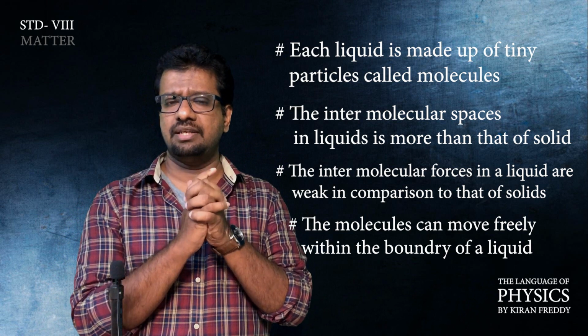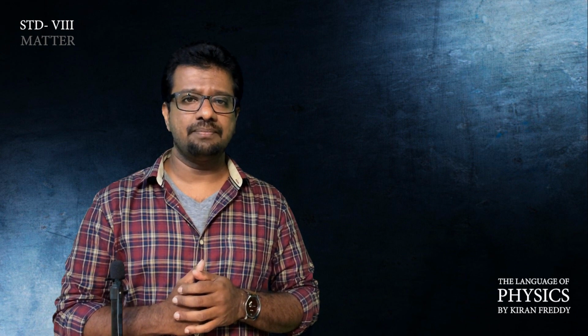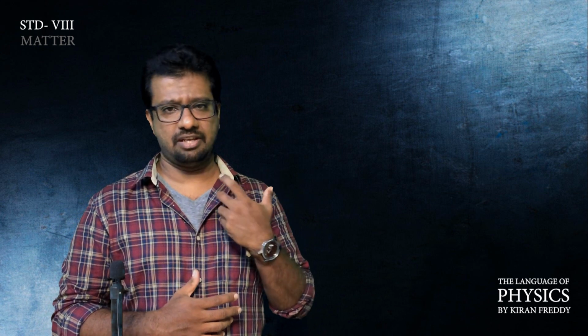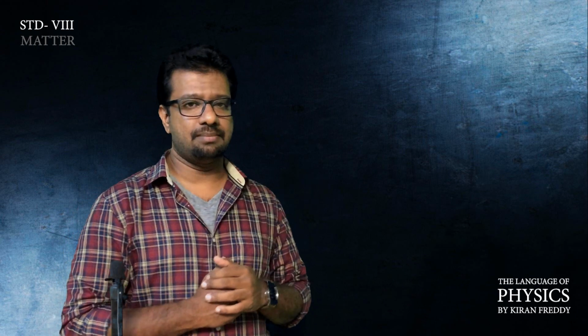We can understand one thing: as these particles are capable of moving, do you think they will have any definite shape? If the particles are capable of moving, the shape will change, right? They cannot have any definite shape. They will take the shape of the vessel in which they are taken. So we should say they will not have any definite shape. But even then they will have definite volume. That is obvious, they will have volume, but not any definite shape. These are the important points about the molecular model of liquids.